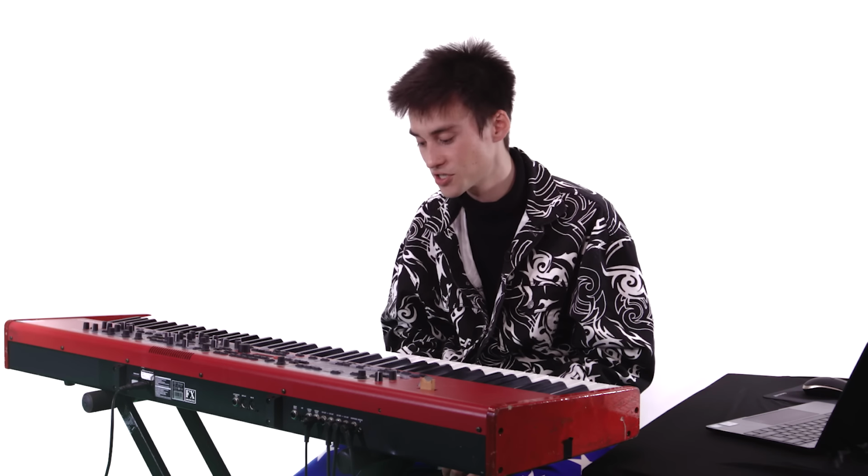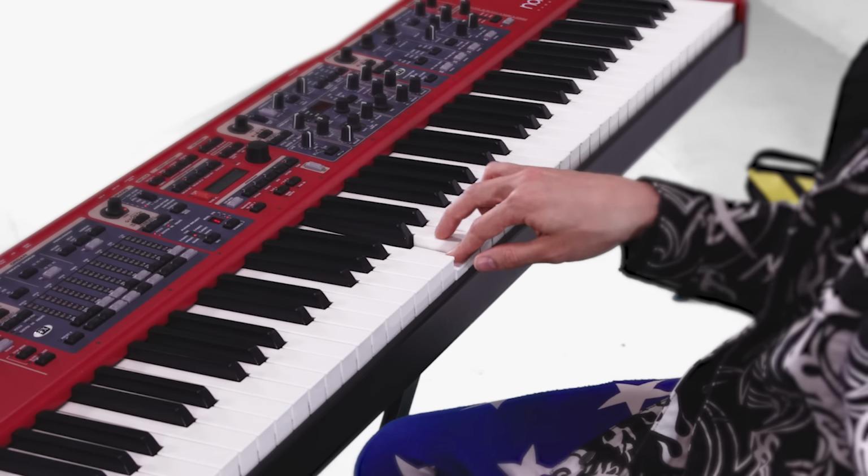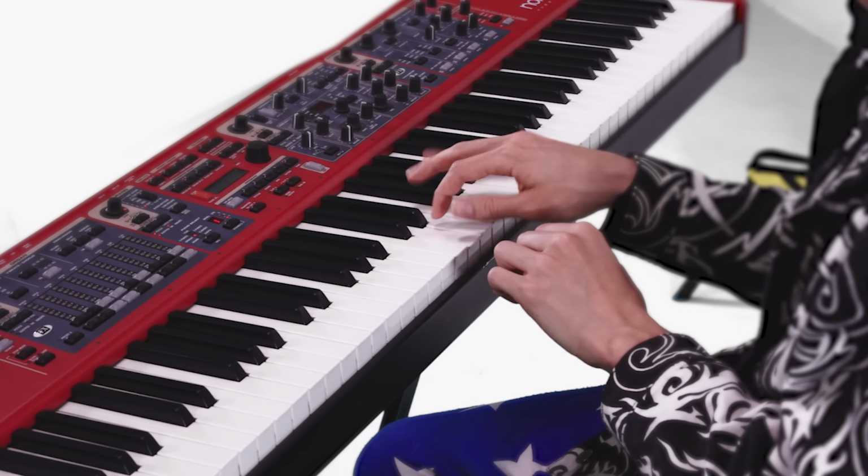It's called a tritone because it's 3 tones added together, and in the USA you would say it's a whole step, but here in the UK we would say a tone. A tone is this distance. So you've got tone, tone, and tone. 3 tones added together is a tritone.